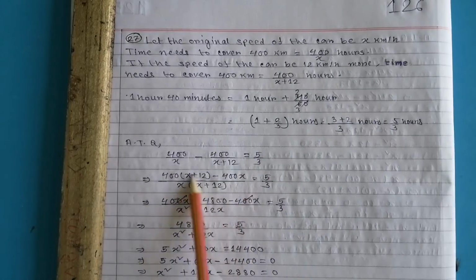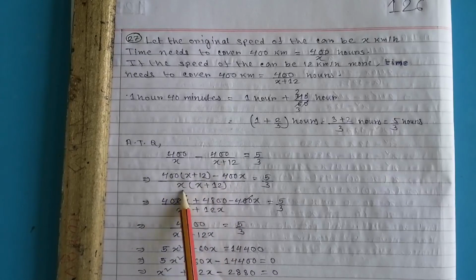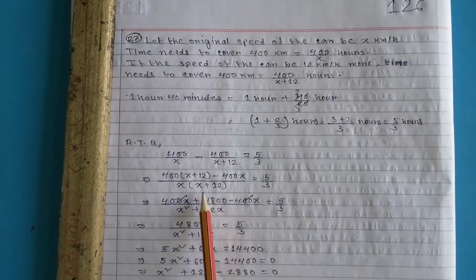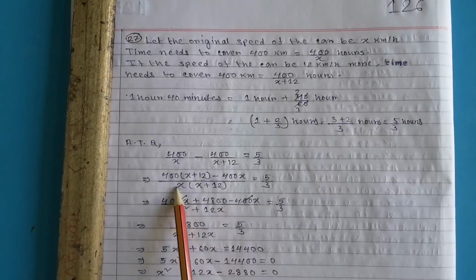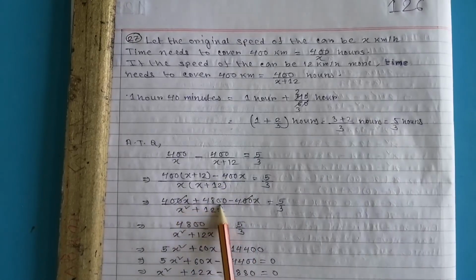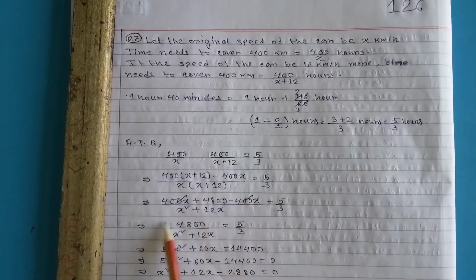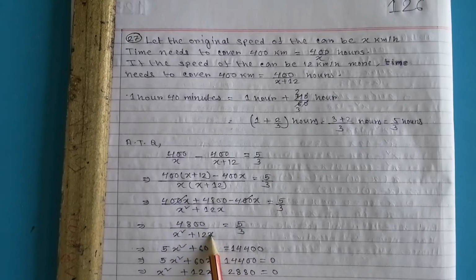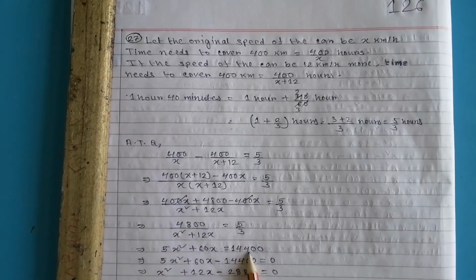Now take the LCM and simplify. So x into x plus 12, that is the LCM. Okay, so x plus 12 into 400 minus 400 into x. So 400x plus 4800 minus 400x, that will be cancelled out. 4800 upon x square plus 12x equals 5 upon 3. Now do cross multiplication. So 5x square plus 60x equals 14400.